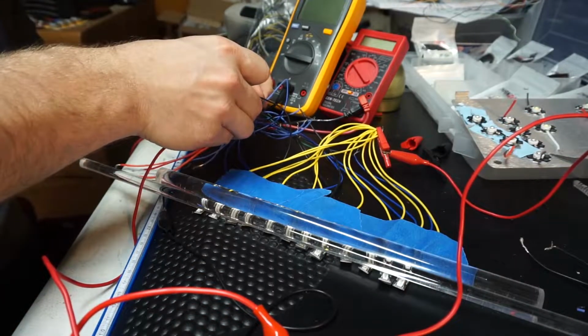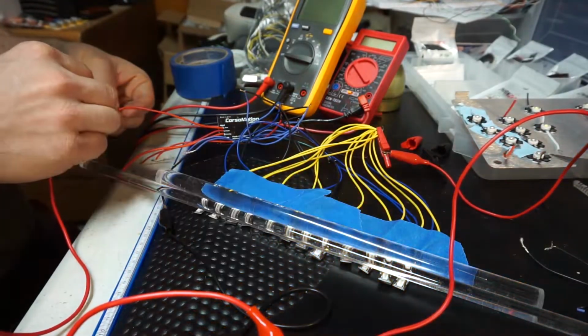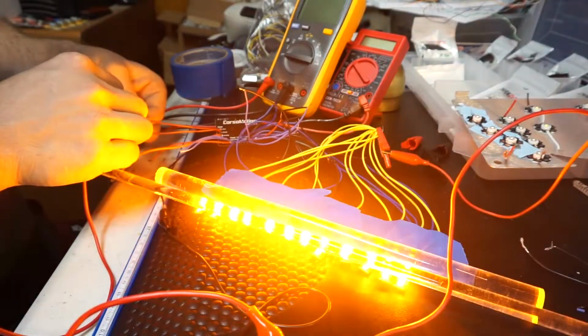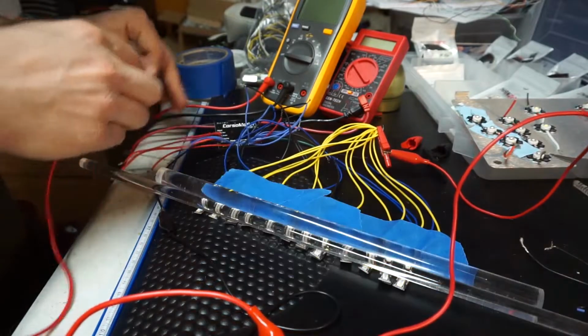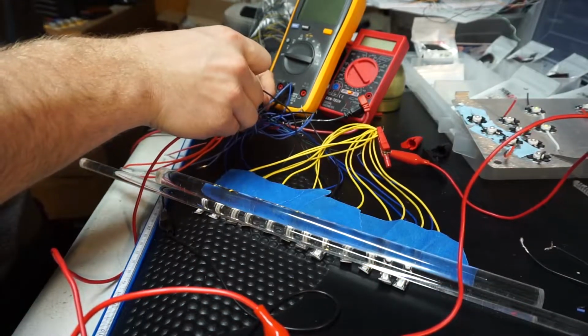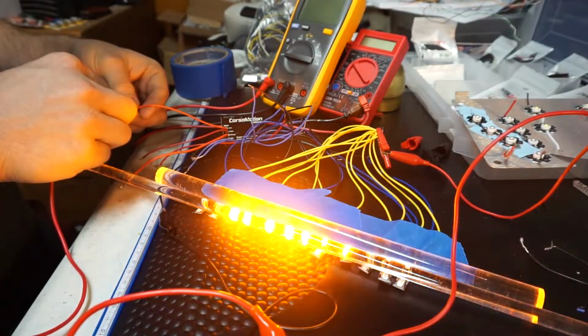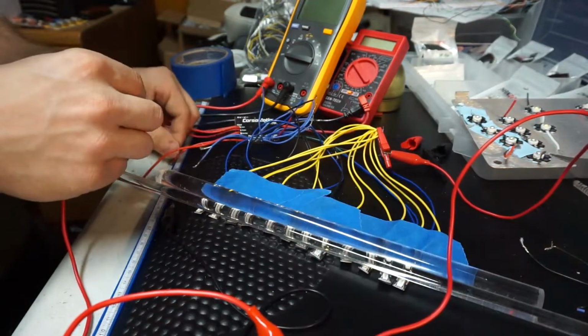Alright. All of them are up except number 1. Turn signal. Brake. Parking. Alright. Put them all up. Turn signal. Brake. Parking.